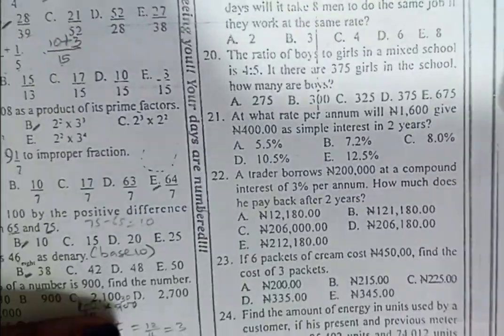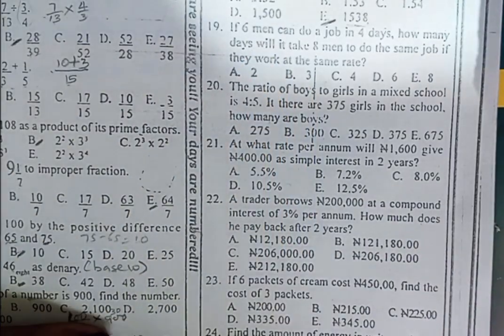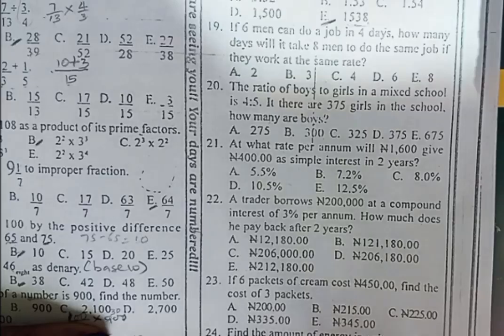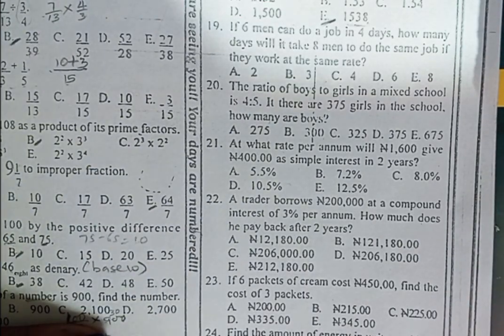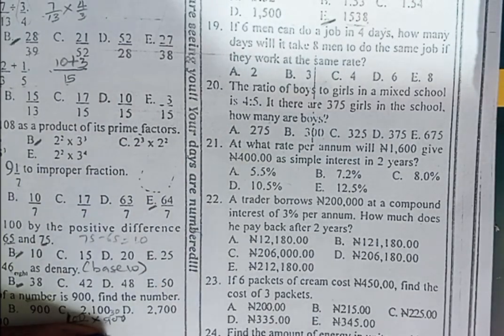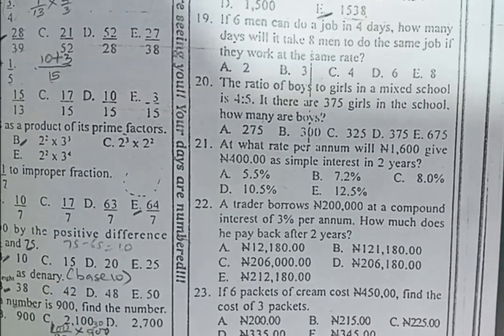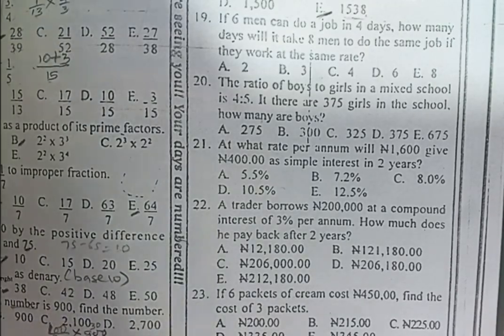So this is inverse proportion. 6 men can do a job in 4 days. How many days will it take 8 men to do the same job if they work at the same rate? In this kind of question, it is in direct inverse proportion. There are many ways you can do it, two ways.